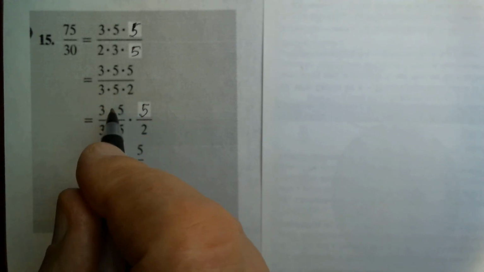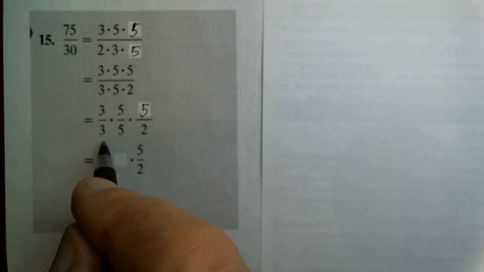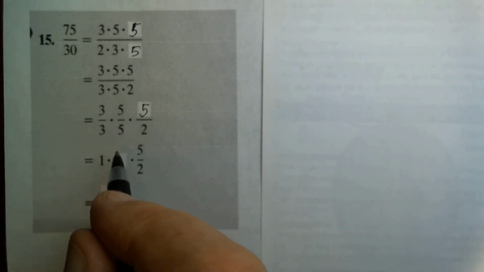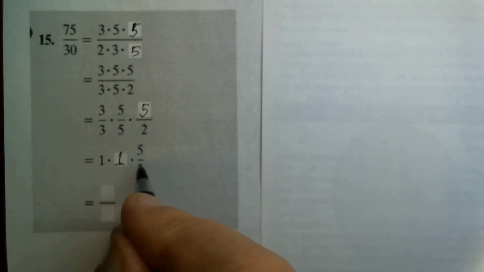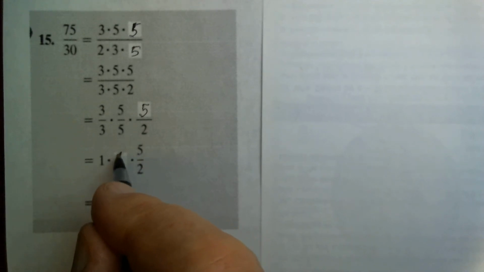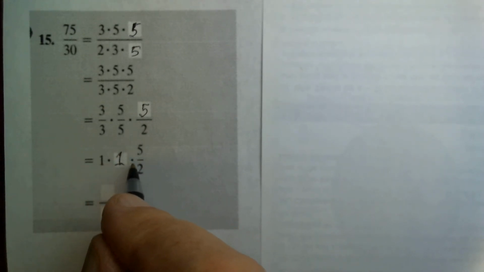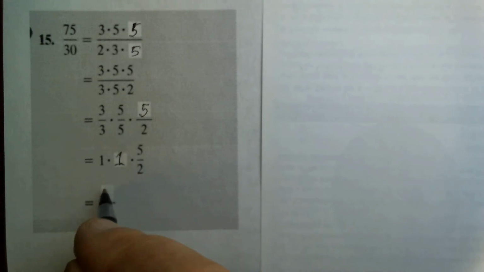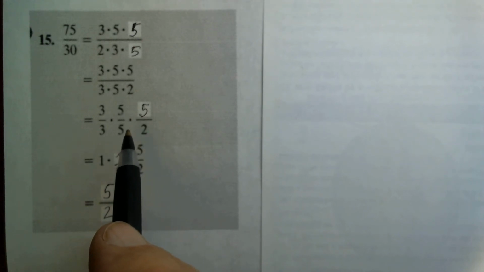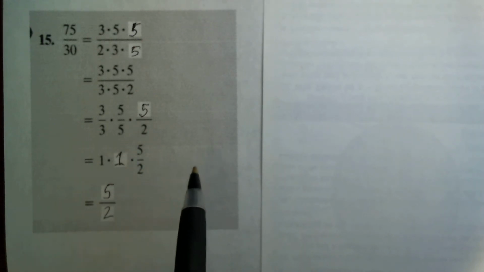So all the factors are still there, 3, 5, 5 in the numerator and 3, 5, 2 in the denominator, but now 3 divided by 3 is 1, and 5 divided by 5 is 1, times 5 divided by 2. Now since 1 times 1 is 1, and 1 times 5 halves is 5 halves, the final answer is 5 halves, or 5 divided by 2. Again, make sure you understand every step that we took here to arrive at the final answer.